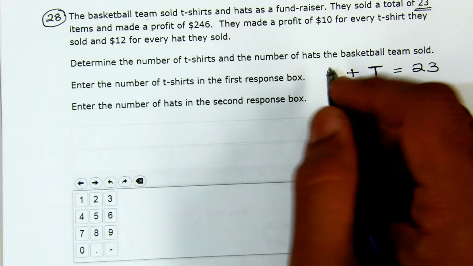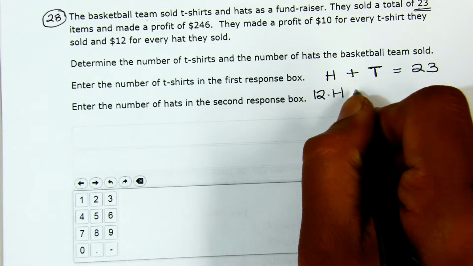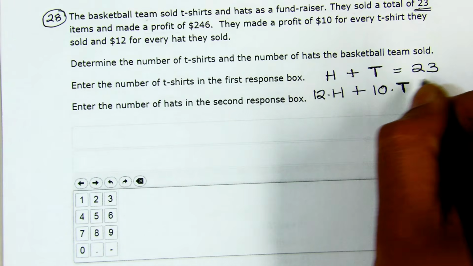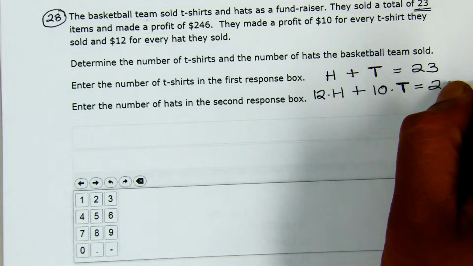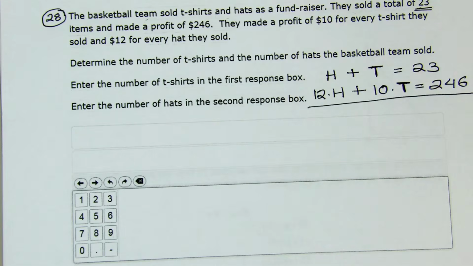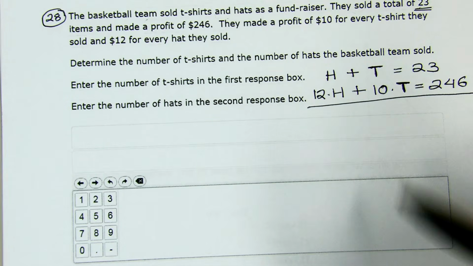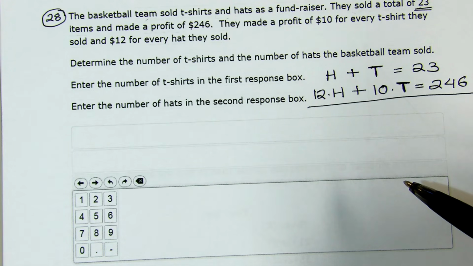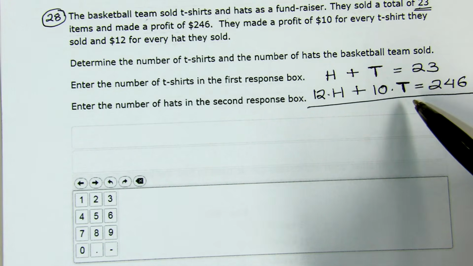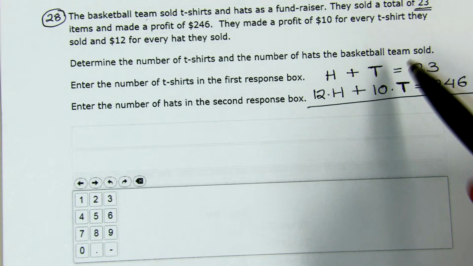So I'm going to go $12 times the number of hats sold plus $10 times the number of t-shirts sold, and all together the team made $246 profit. Alright, so here we have a system of equations. We have two equations, we have two unknowns, and we're trying to solve for both of these unknowns, right? Well, we can solve this one of two ways. We can solve this using the substitution method or the elimination method. And looking at how the question is set up, I feel like the elimination method is the best choice.